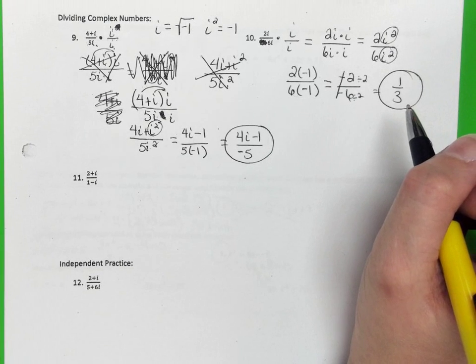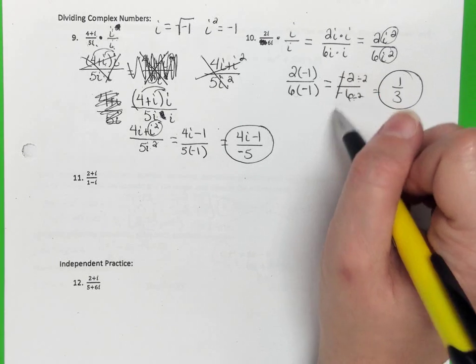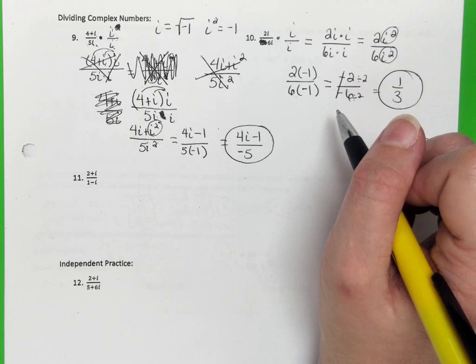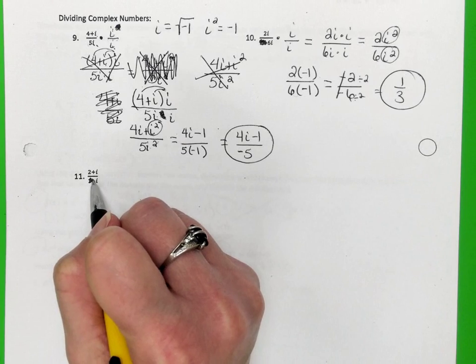So now we're back to the negatives. We've always been where negatives cancel out. If you divide or multiply, 2 negatives cancel out. All right, let's do 11. Same thing. Mark out that 1 plus.